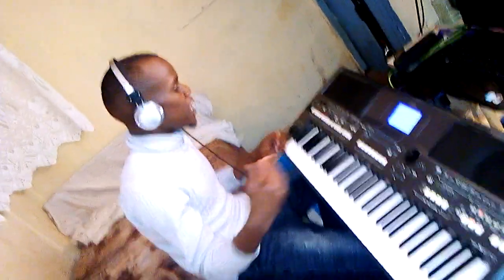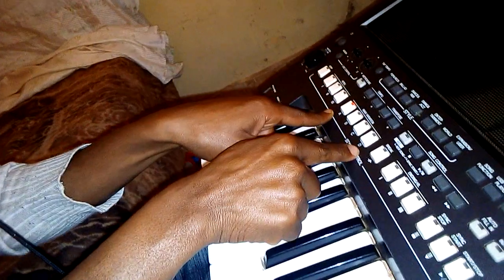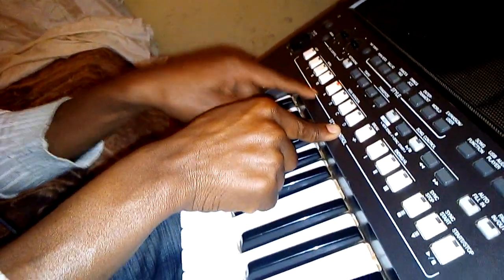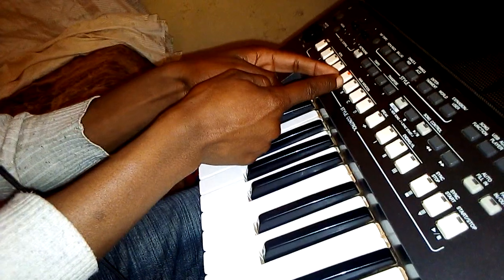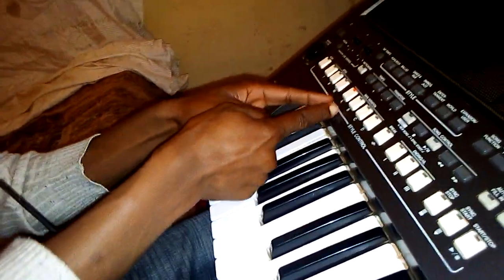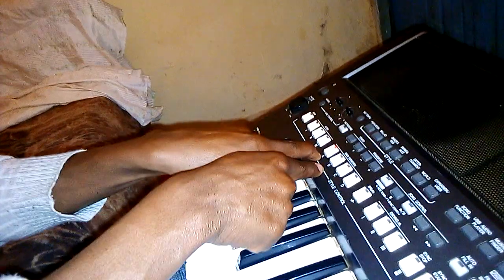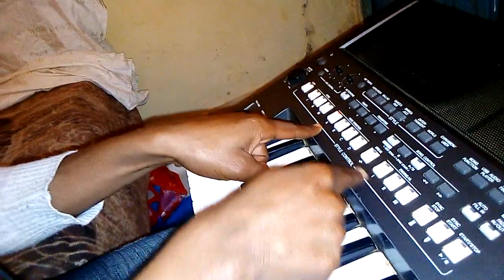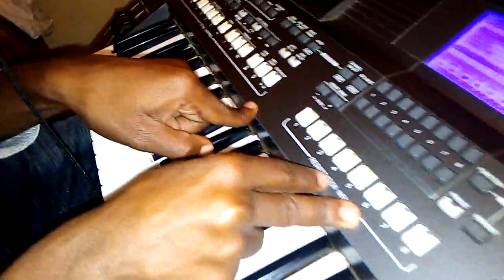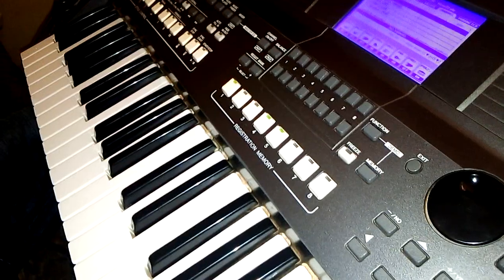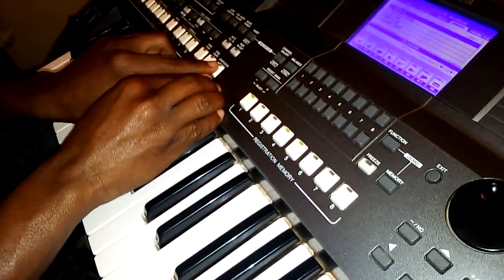Now, when I talk of variation, I mean that we have variations A, B, C, and D. So this is what I mean by variation. Make sure that when you are recording, it is only variation A. Immediately after you press the function button and go to new style, it is only variation A, which is on red light. So guys, I am going to place a kick for this style.